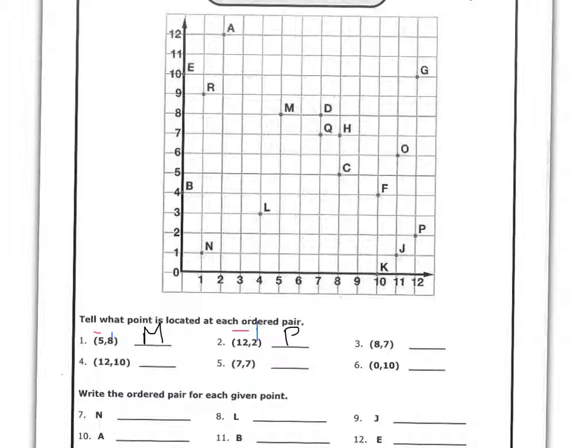Let's try number 3 together. Remember, I'm going over to my friend's house and upstairs to play. This tells me I'm going over 8. 1, 2, 3, 4, 5, 6, 7, 8. And I'm going up 7. 1, 2, 3, 4, 5, 6, 7. The point is H. Notice how at 8, 5, there was another point, but that's not where I needed to be, so I kept going past it.